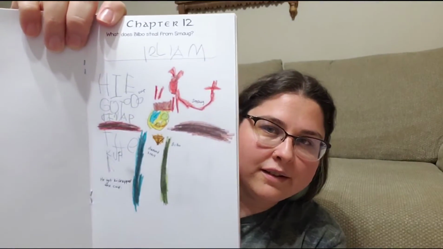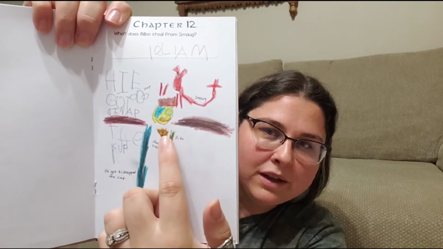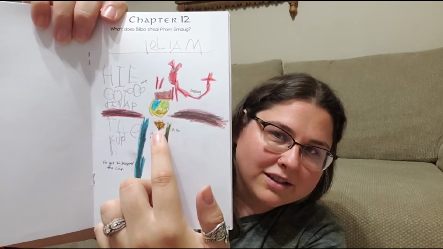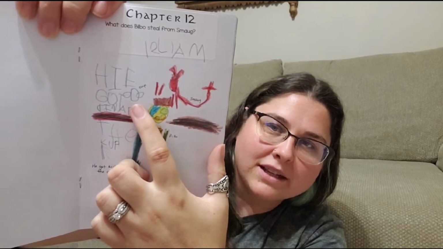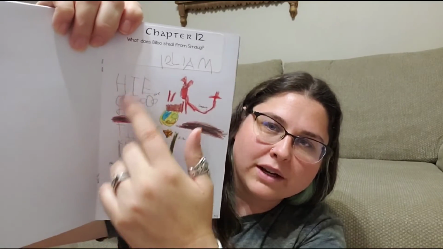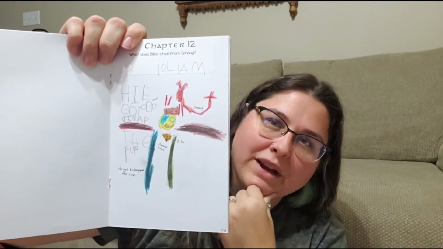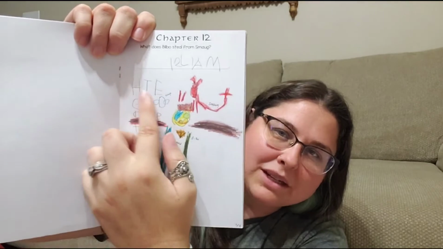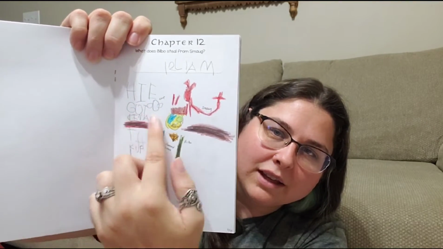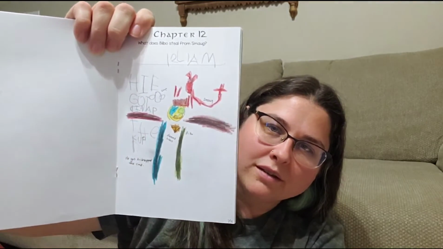Here's an example of Liam's. There you go. Here's his Bilbo, his diamond of a heart, which is just beautiful. I love that wording. And this is Smaug. This is his cup. And then his is right here, and it says, he got kidnapped the cup. And he was changing even what he was trying to say mid-sentence. So that's why it is the way it is. But he got kidnapped the cup.